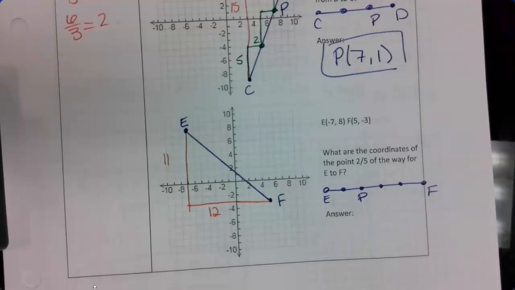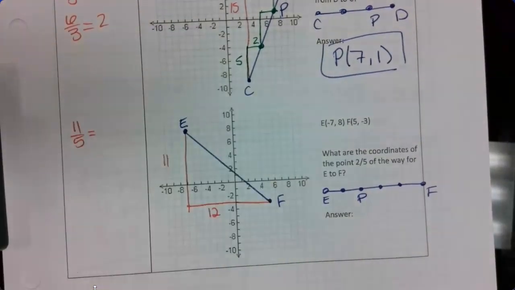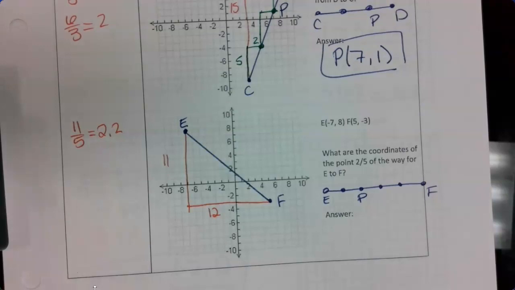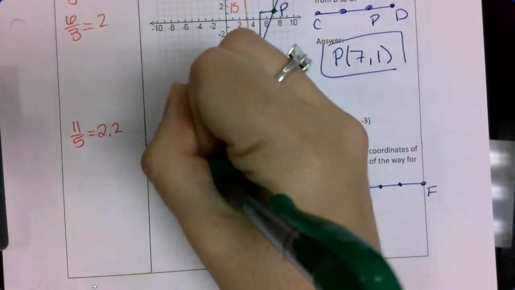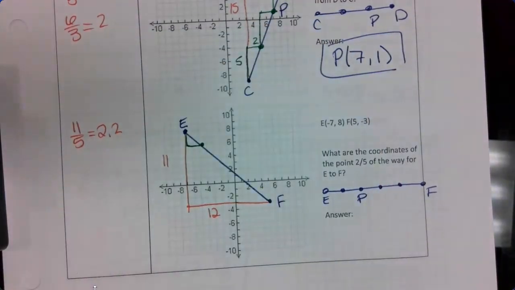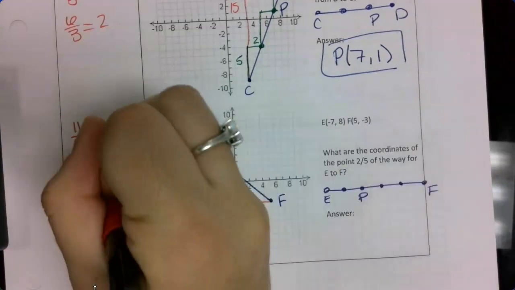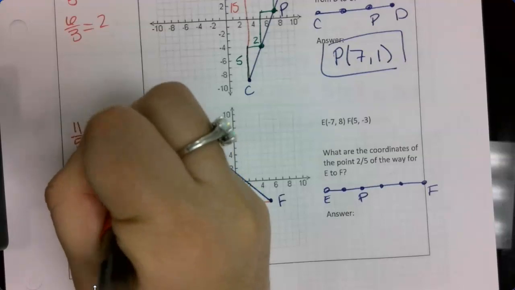Okay. So what number do I want to divide these two by? 5. 11 divided by 5. Use your calculator. 2.2. So this one I want to go down 2.2. I'm going to sketch it out and then we'll use math to get our final answer. And then I want to do 12 divided by 5, which gets us 2.4.